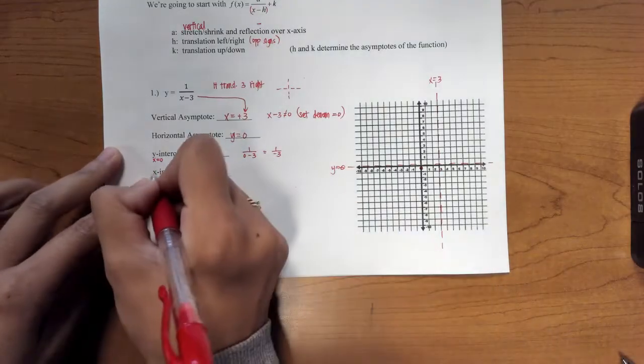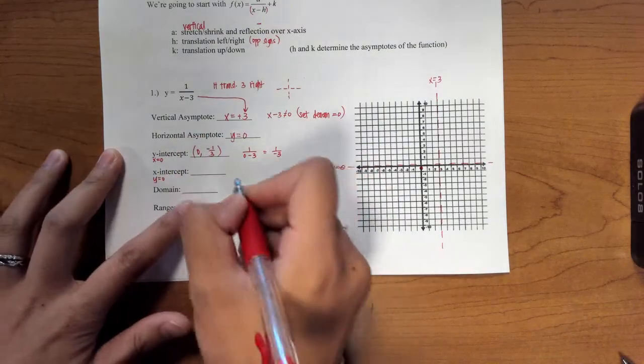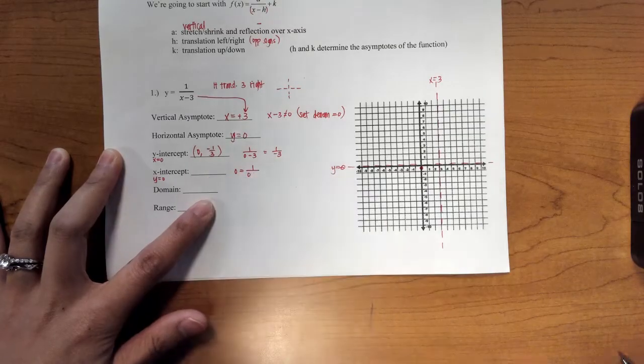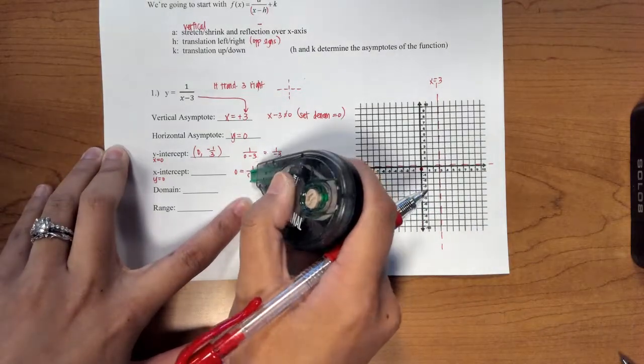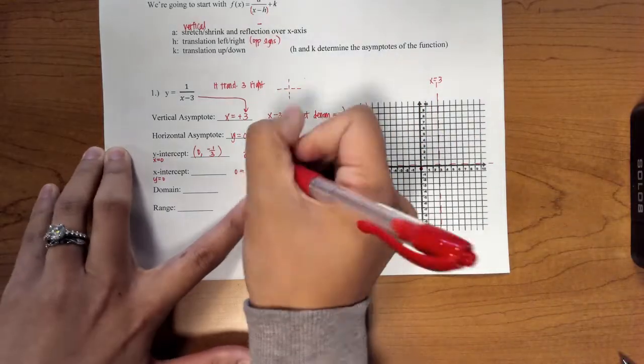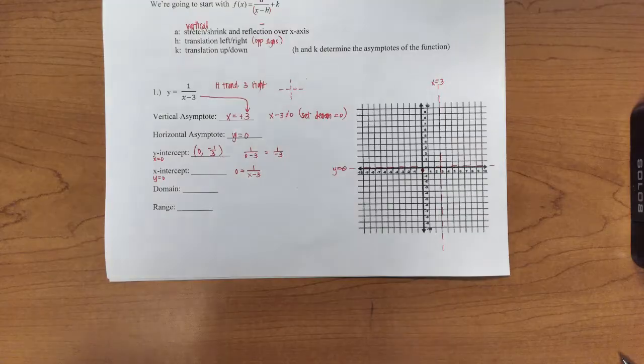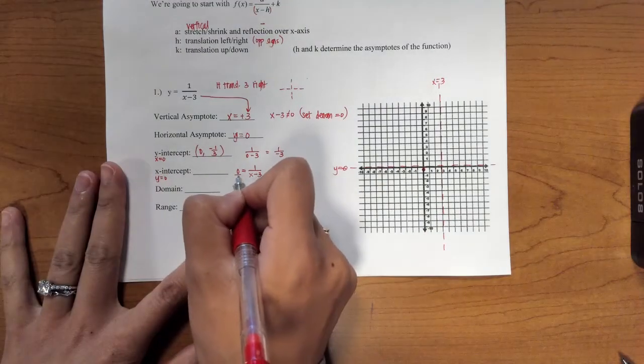Our x-intercept is when y equals 0. So I'm going to go 0 equals 1 over x minus 3. And this is where geometry comes into play. You can just cross multiply. You see that?